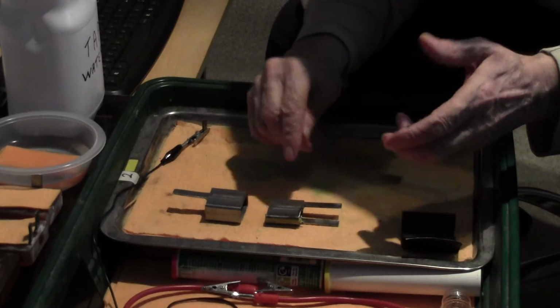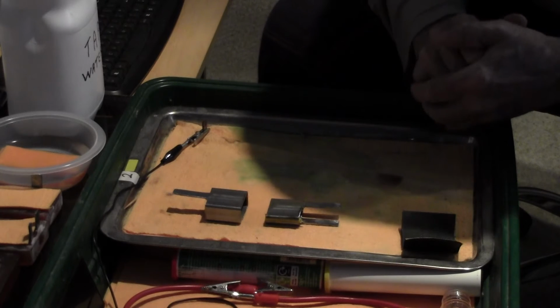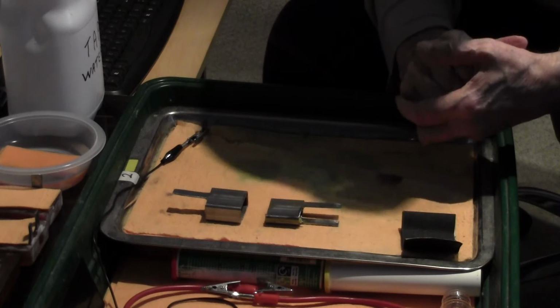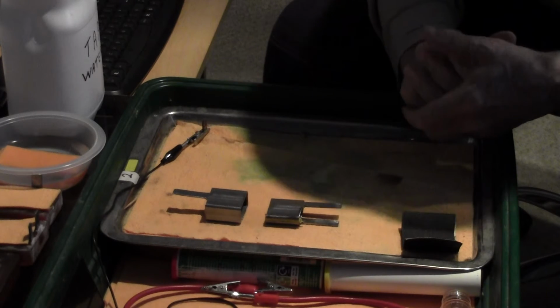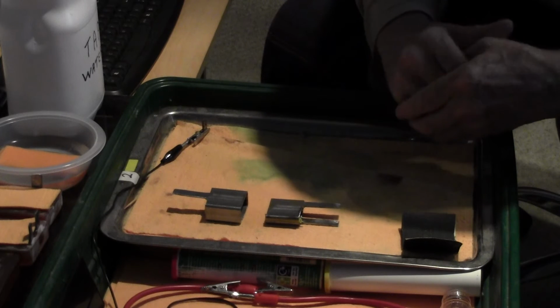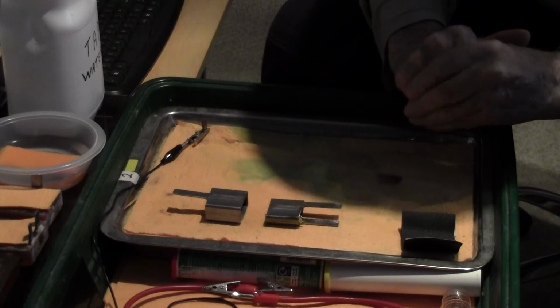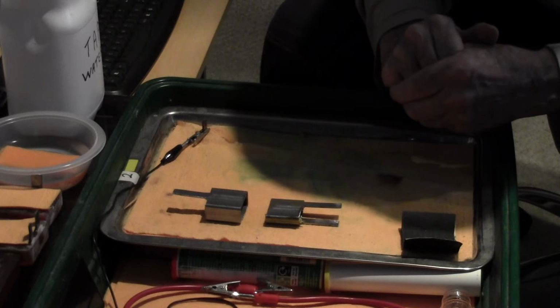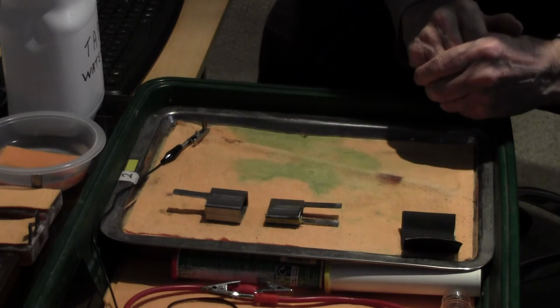We could call these electrodes coupons because they are offcuts of metal similar to that metal that is the pipeline under investigation.